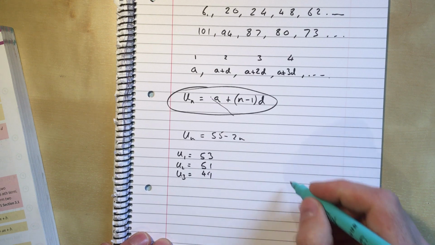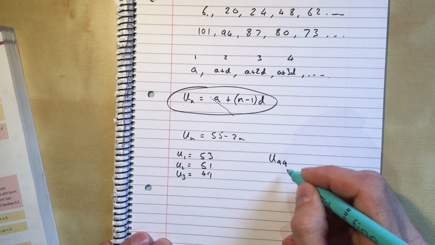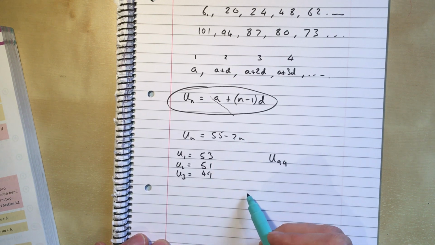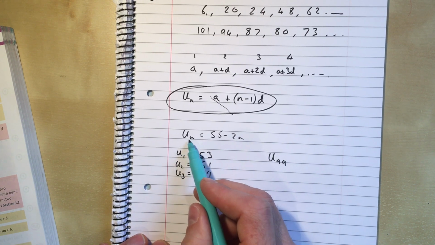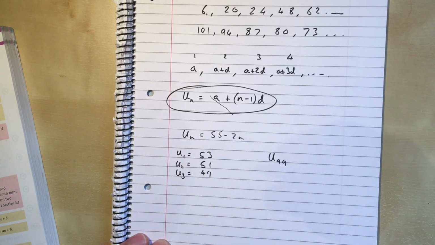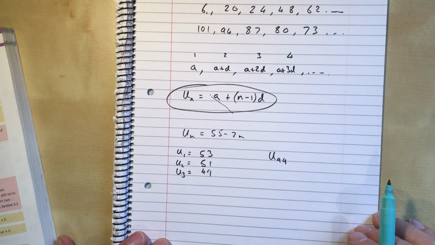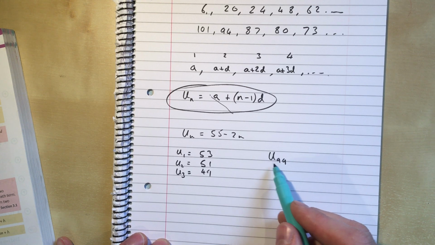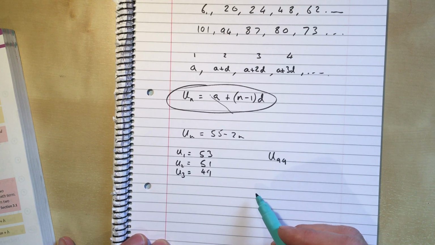The 99th term in the sequence is called U99, for example. So you just put n equal to 99. This little subscript n is just a sort of ticker. It's a counter. It tells us where we are. It's not timesing anything or doing any operations. It's just telling us we're at the 99th place in the sequence.